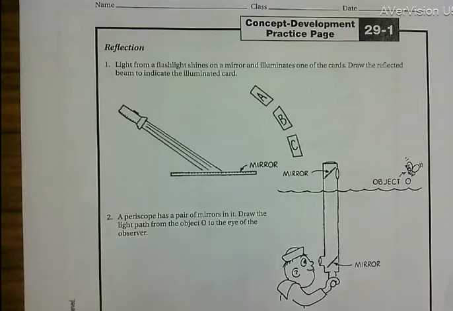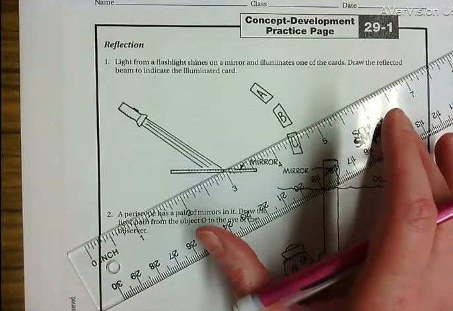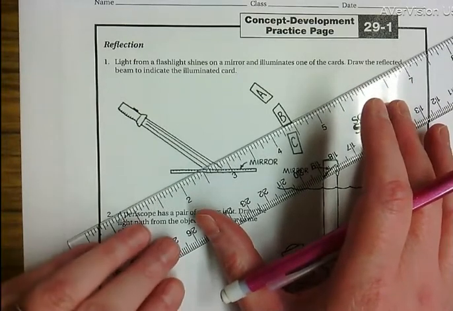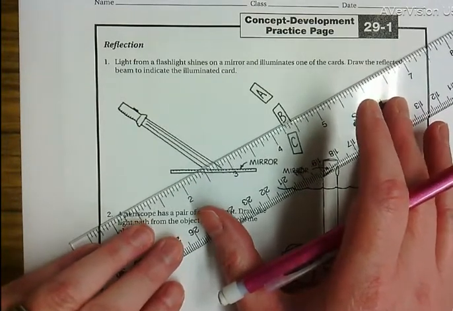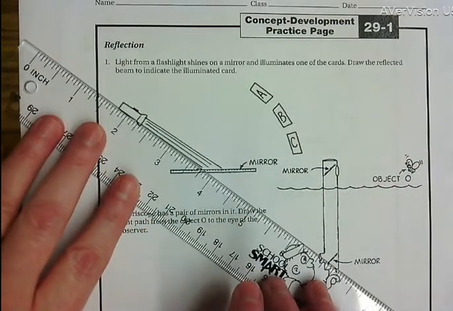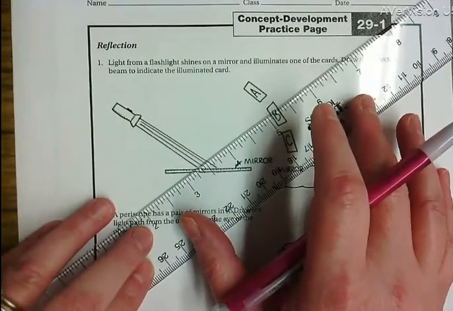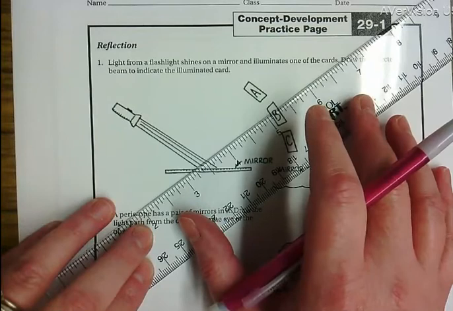To do that, we probably need to use a ruler, and we need to reflect these rays. Whatever angle it comes in at, it's going to leave at about the same angle. So I'm going to try to approximate that.